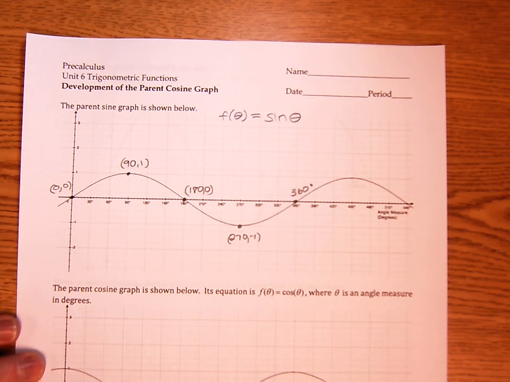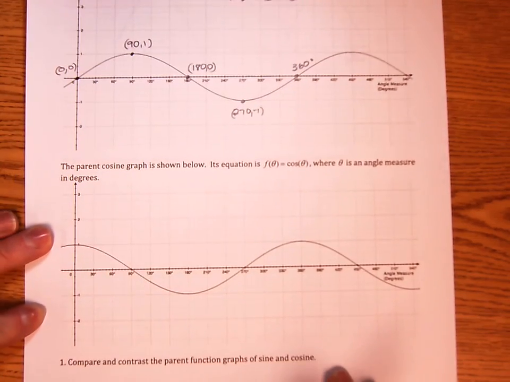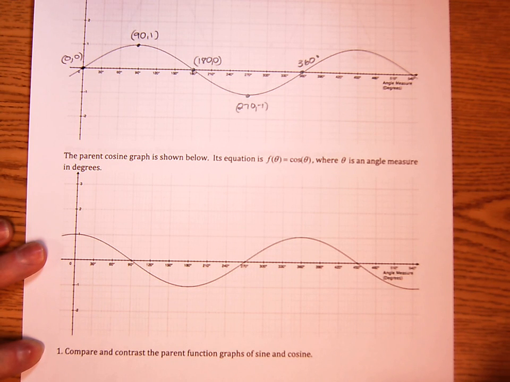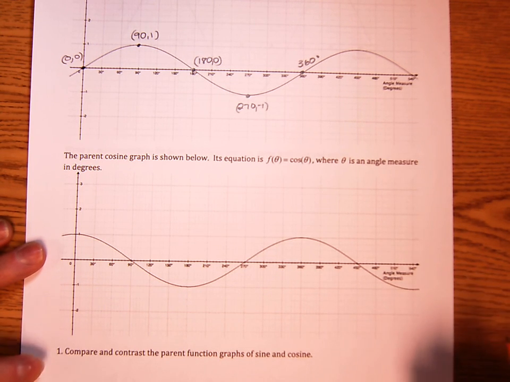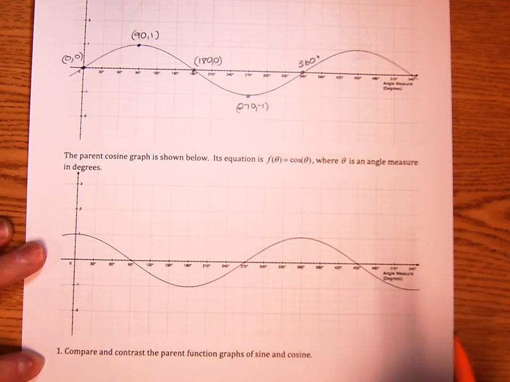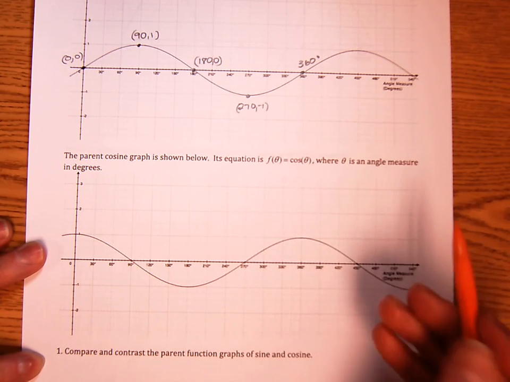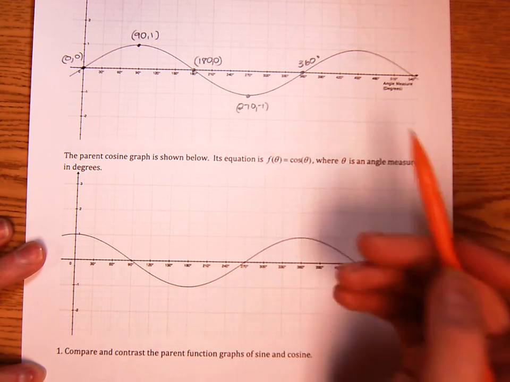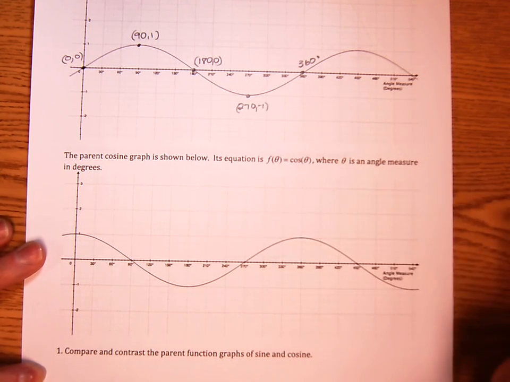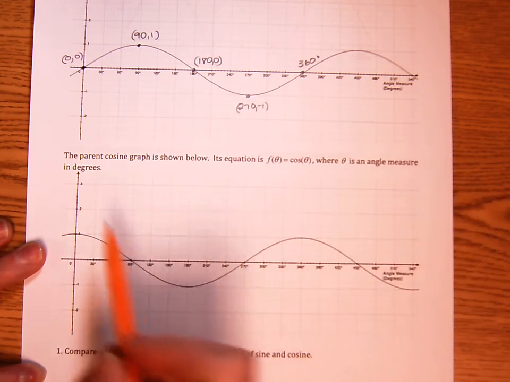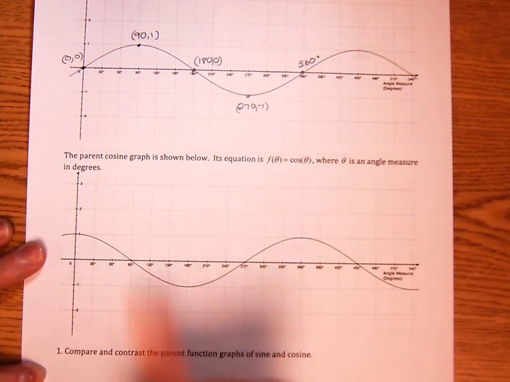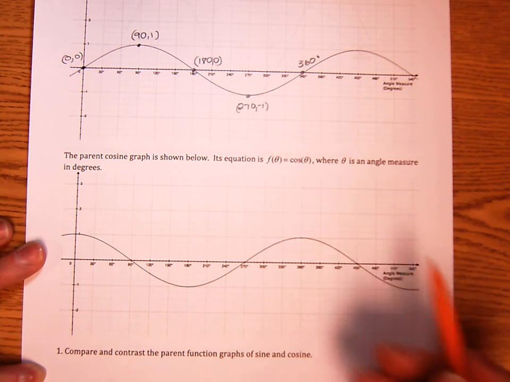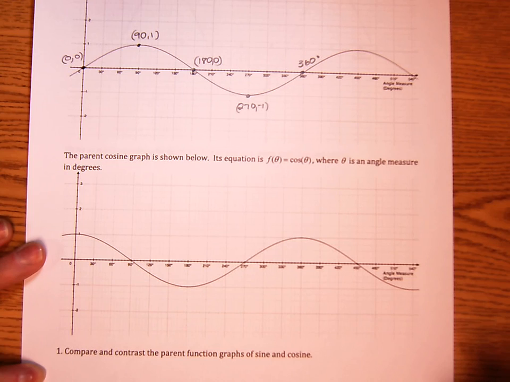So now another type of trig function is shown below here, and that's called the parent cosine graph. It's very similar to the parent sine graph, but there are some key differences to look at. So the equation for the cosine graph is just going to be f of theta equals cosine of theta, where theta is an angle measure in degrees. Similarly to yesterday, our x-axis is still angle measure in degrees, but instead of taking the sine of theta, for a cosine graph we're taking the cosine of theta.